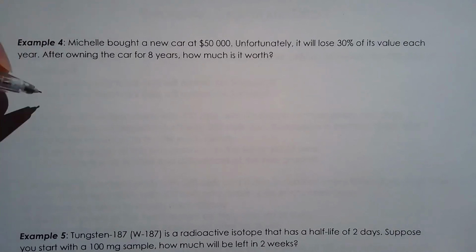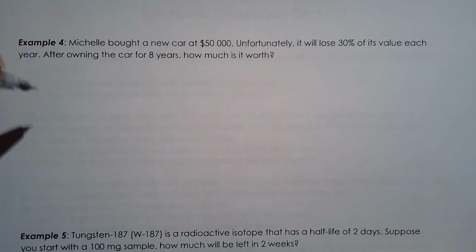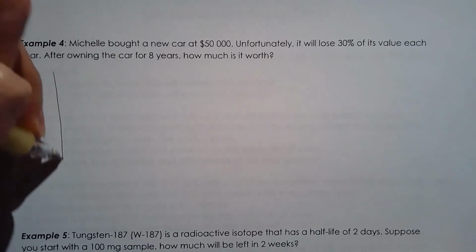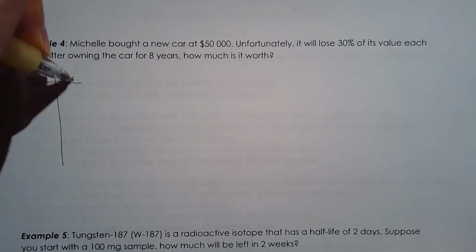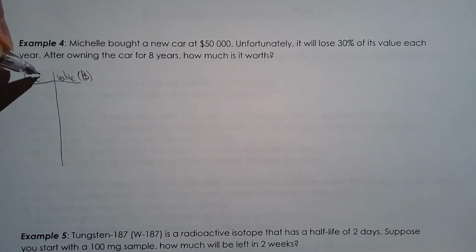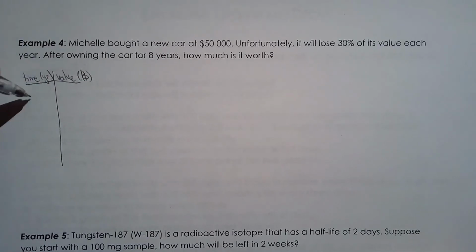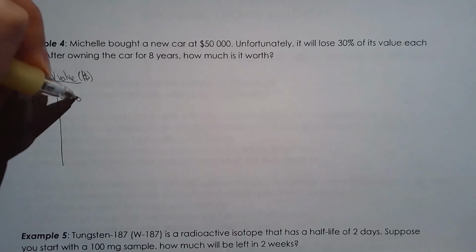So what you can do is build a table. We'll do the table one more time. If you ever get stuck on a test, this is what I would recommend. So time in years. In the very beginning, you bought the car, $50,000.